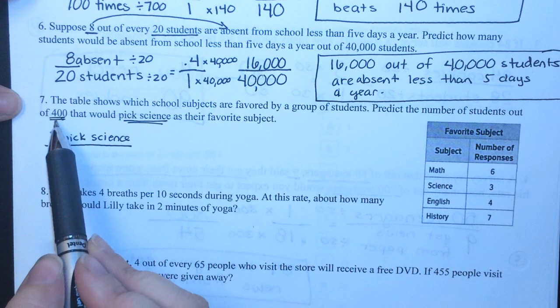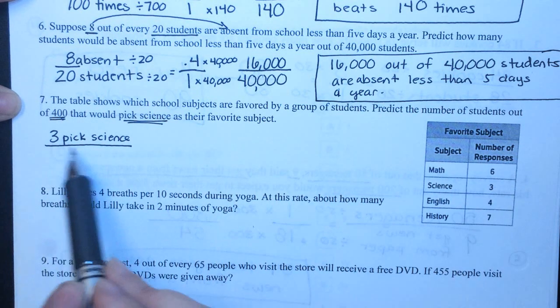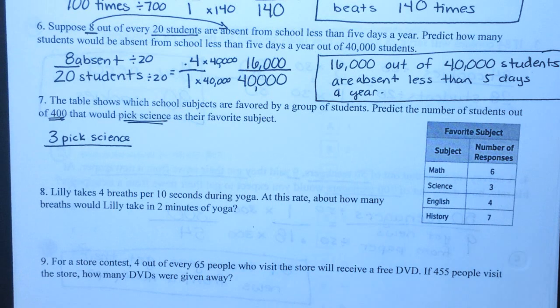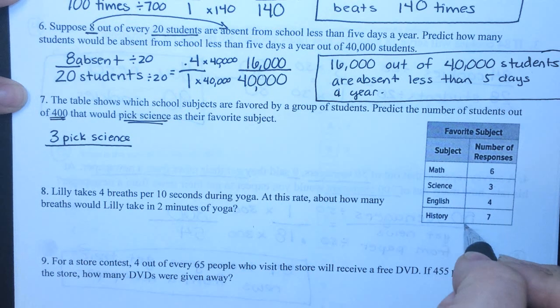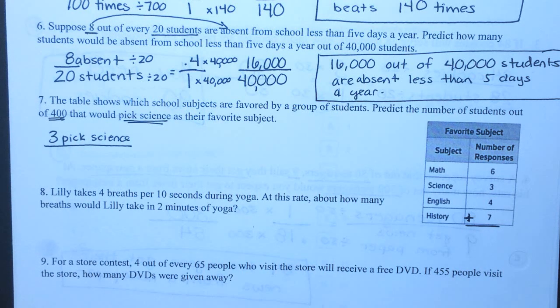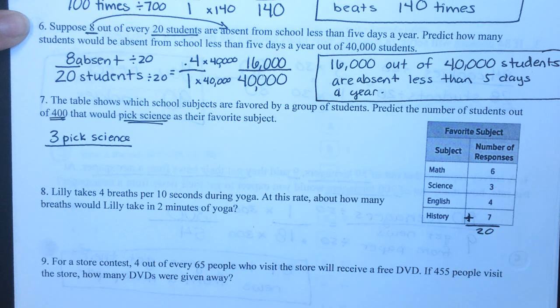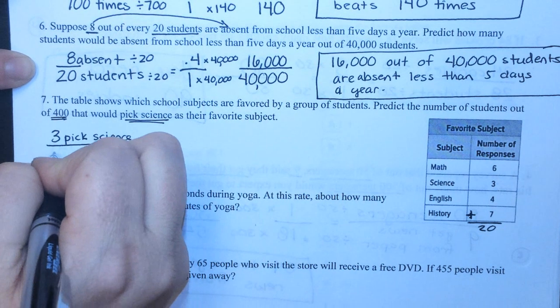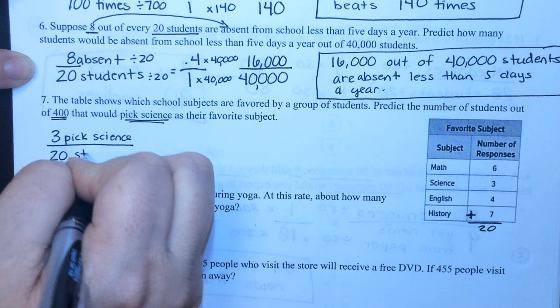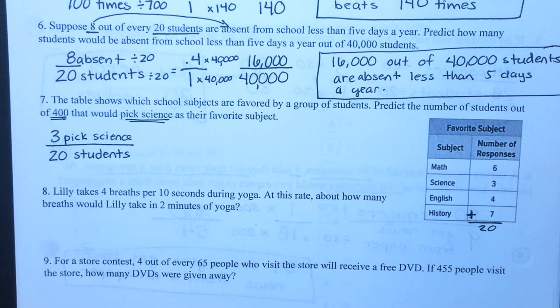Over 400 is talking about the number of students. So what number of students do I have in the chart? 20. If I add these all up, that's 20. Do y'all agree? So I'm going to say 3 pick science out of 20 students. Awesome. Give me a sentence, please.